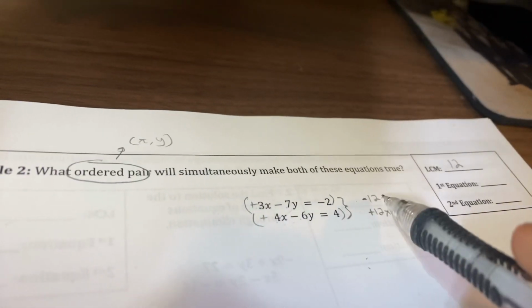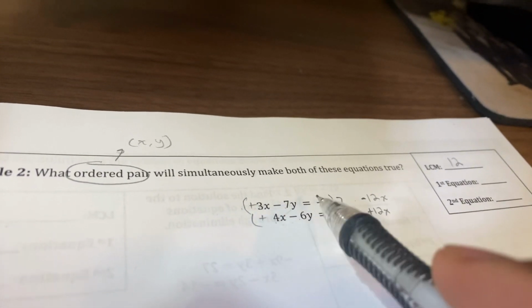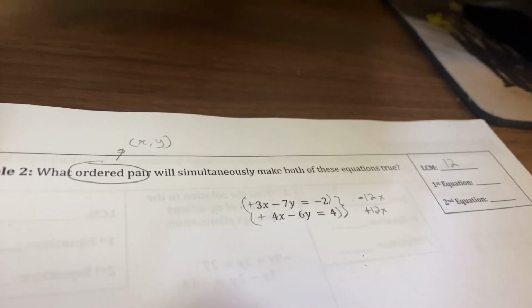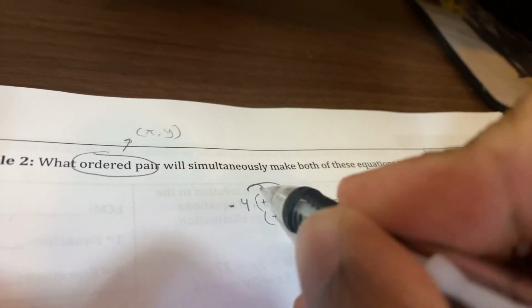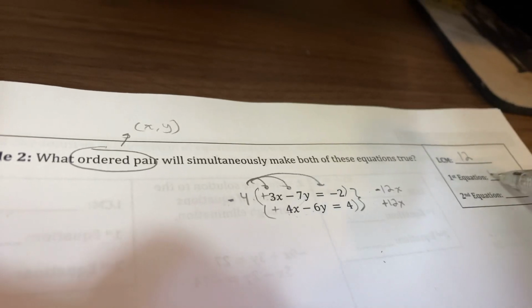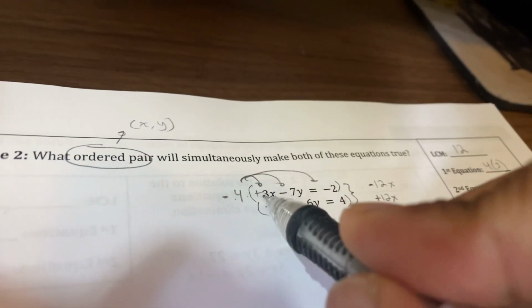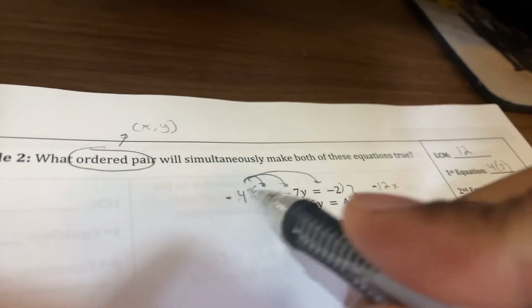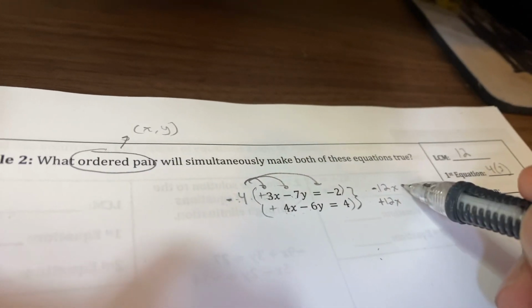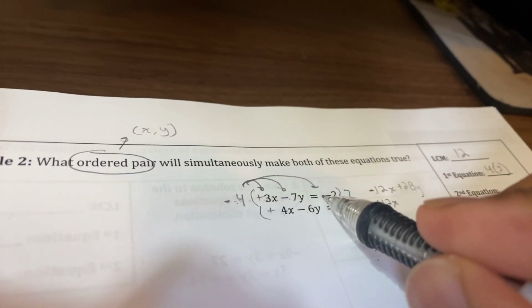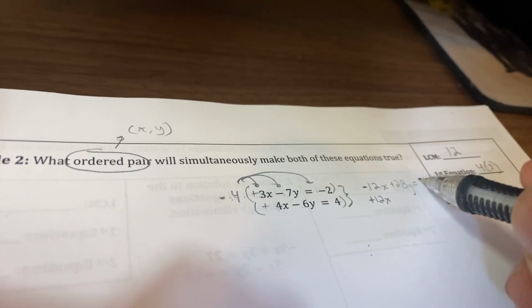So now we have to ask ourselves, what are we multiplying the top equation by to get this? And what are we multiplying the bottom equation by to get this? Think. Multiplying by negative 4. Go ahead and distribute that. Because of my first equation, 4 times 3 will get me to 12, right? So negative 4 times 3x is negative 12x. That's what I wanted. Negative 4 times negative 7y is going to be positive 28y. Negative 4 times negative 2 is going to be positive 8.